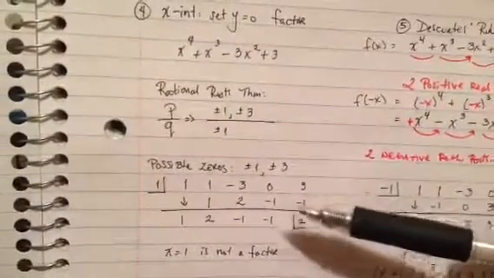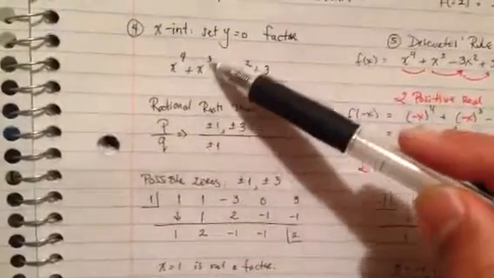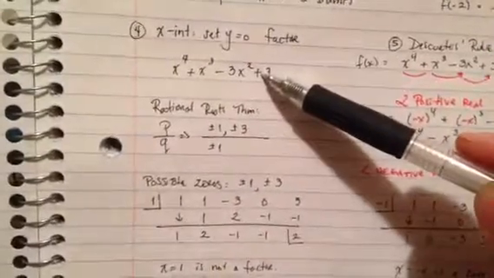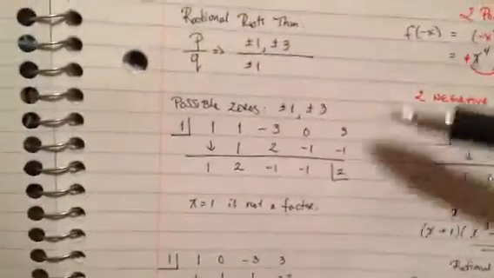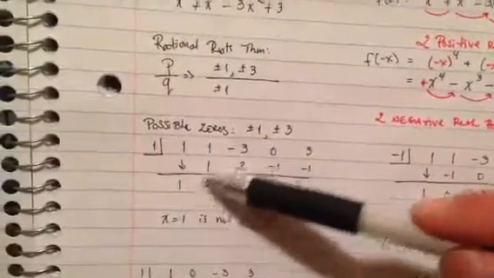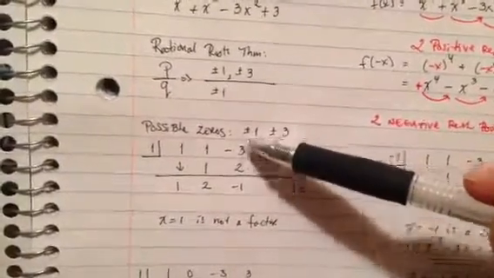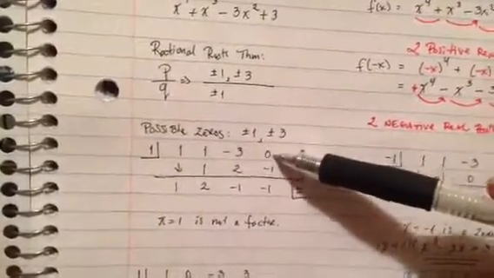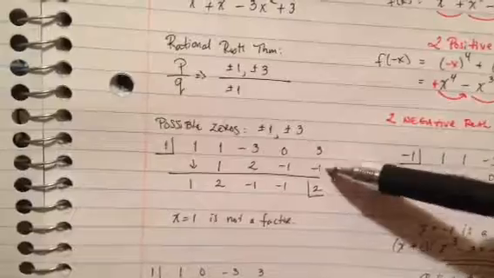Well, I do synthetic division. So here's x to the 4th, that's 1, x cubed, that's 1, x squared, negative 3. There's no x, so I have to put 0, and then there's a constant of 3. So I start using this guy. Let's try 1. Bring it down, multiply. 1 and 1 gives me 2. 1 times 2 is 2. Negative 3 and 2 give me negative 1. 1 times negative 1 is negative 1. 0 and negative 1 is negative 1. 1 times negative 1 is negative 1. 3 minus 1 is 2.